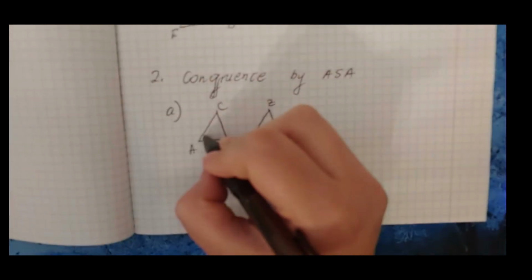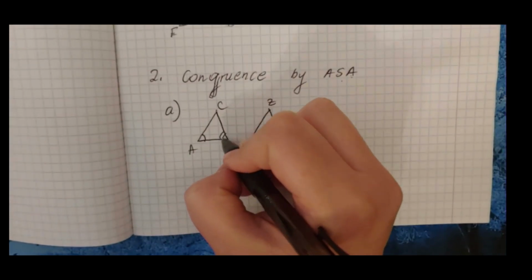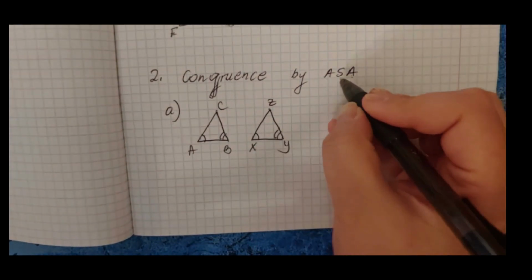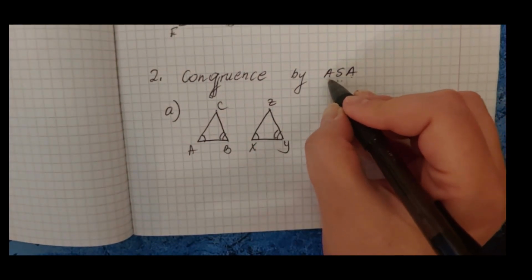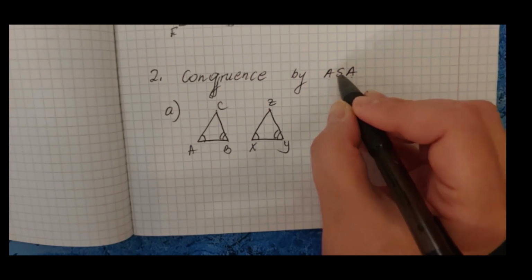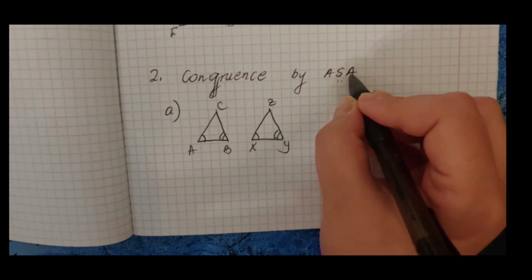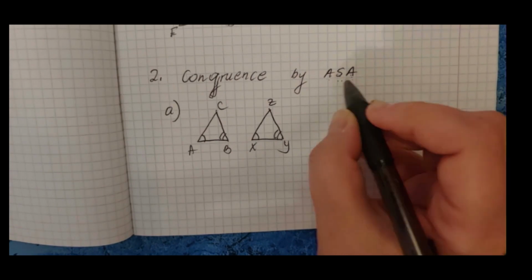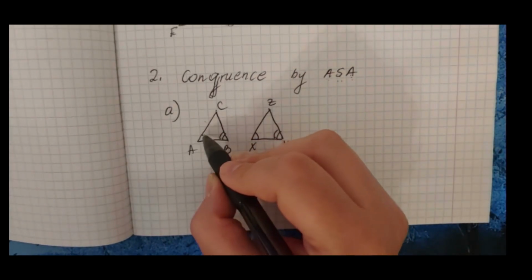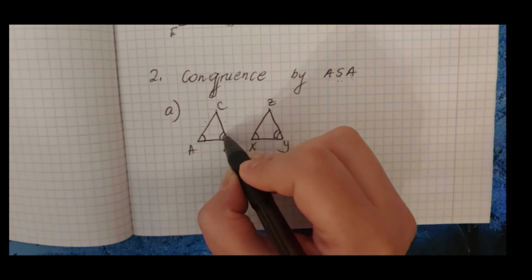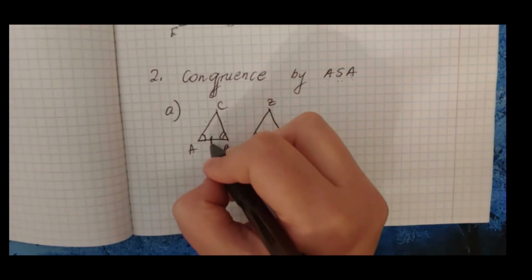So I'm going to mark, let's say, angle A and B, and then X and Y, and the side, but it has to be the included side. What does it mean? The side that I'm going to mark has to touch angle A and the angle on the other side. Okay, so I cannot mark this side because it's only touching one angle. I cannot mark this side because it's only touching one angle, but the side that is touching both is this one.